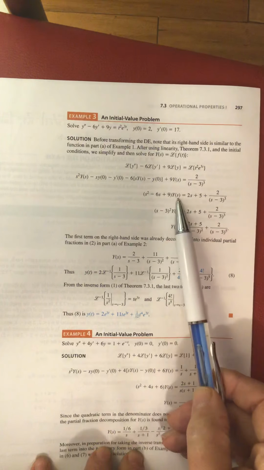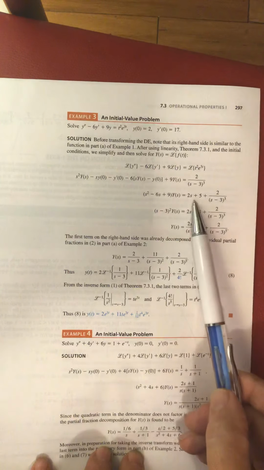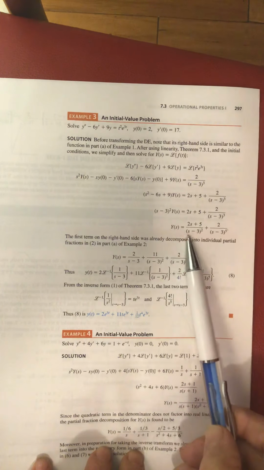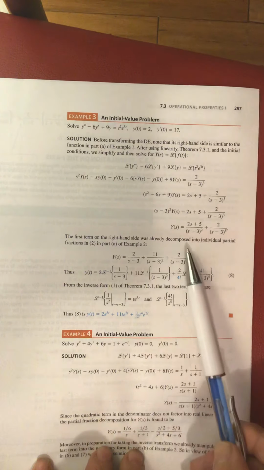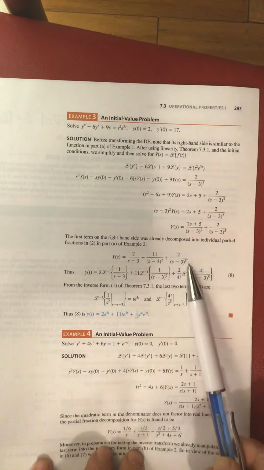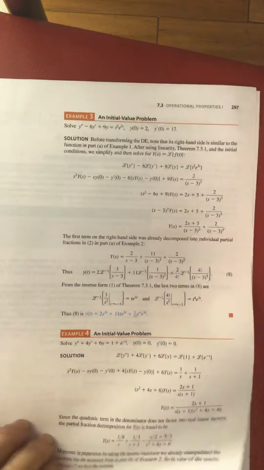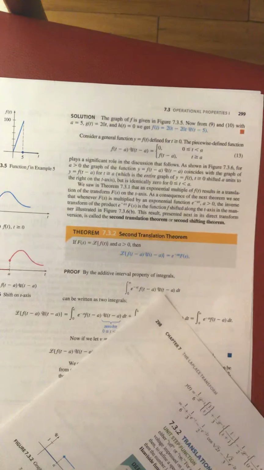So now we take all the Y of s terms together, everything that's not Y of s on the other side, and we now have solved for Y of s, and now we use the inverse Laplace. We just did these, and we would get our result. So it's a special translation.